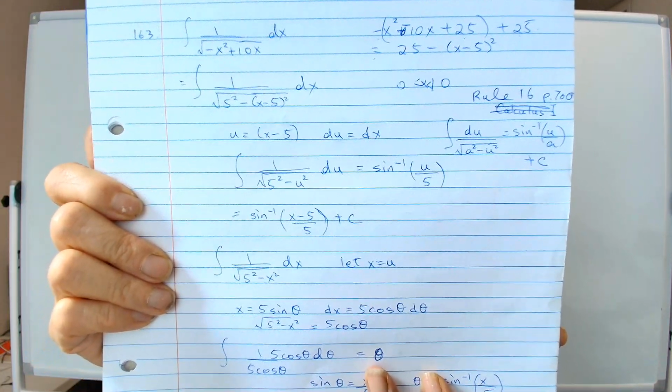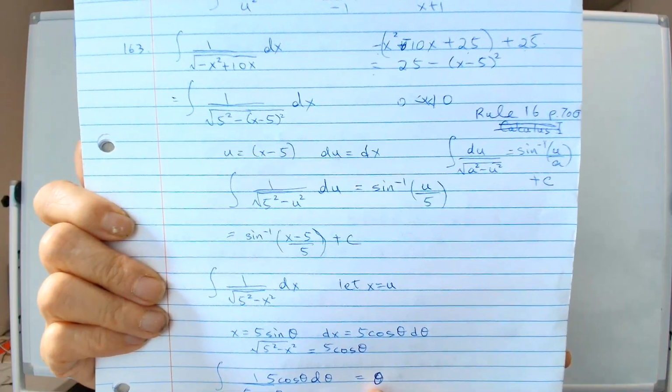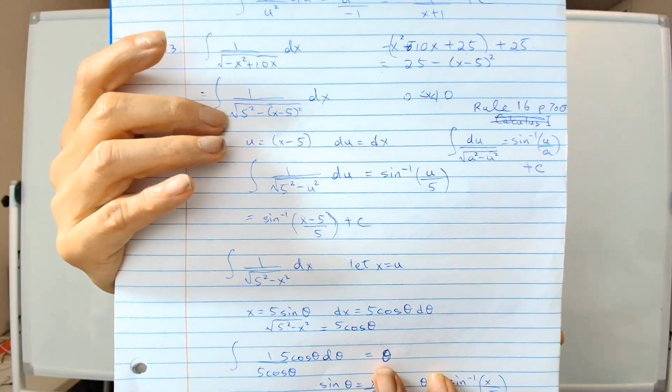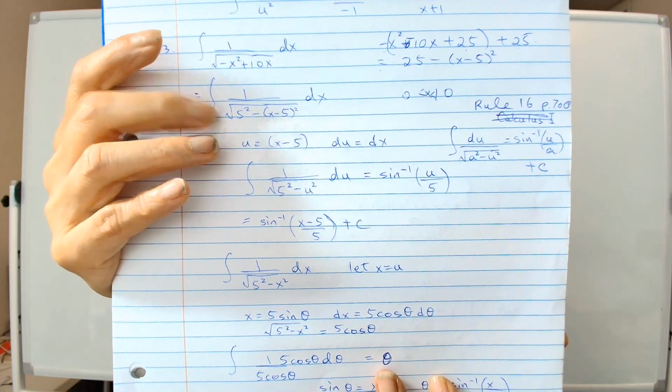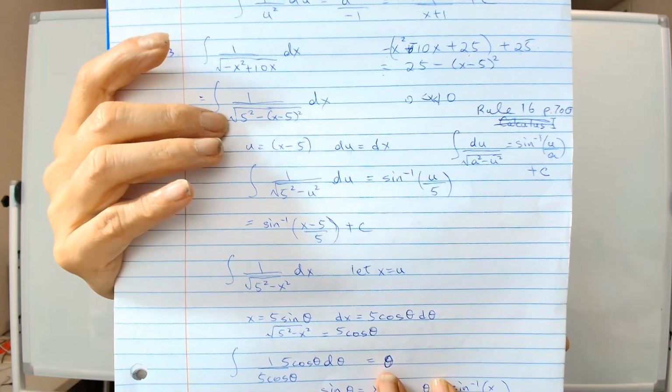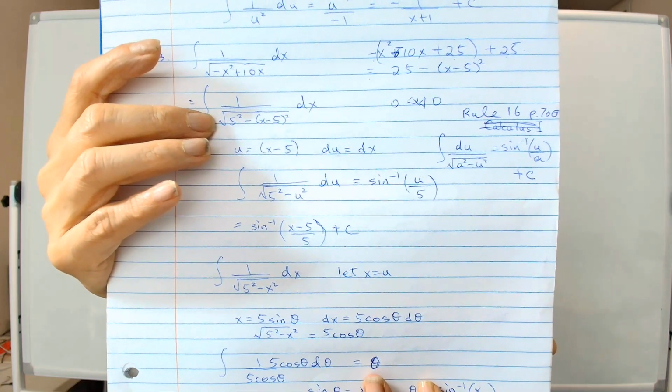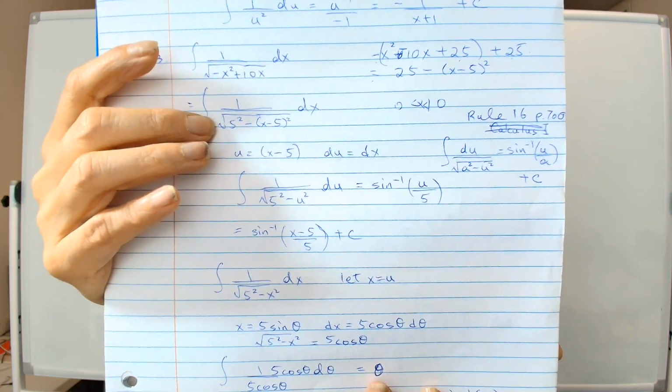It comes out right away in a Google search. It's just rewriting this polynomial in the square root into this form. Once you get that, you notice that it is a squared minus x squared situation, right?